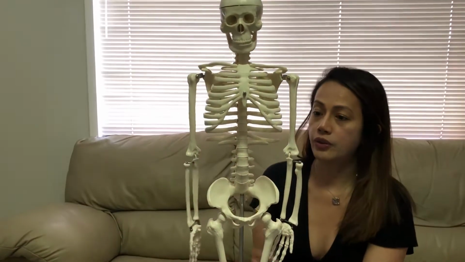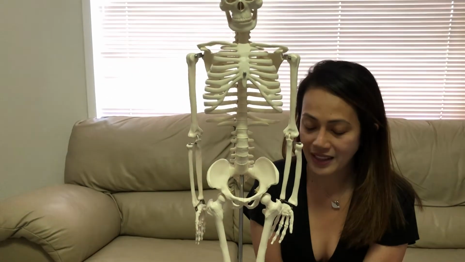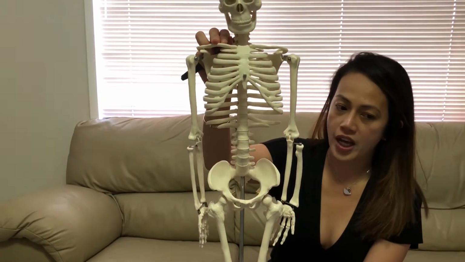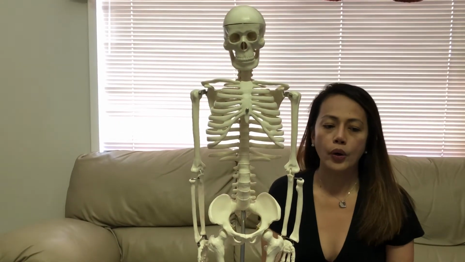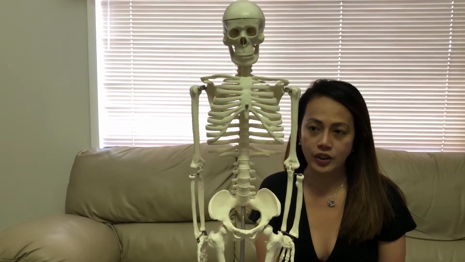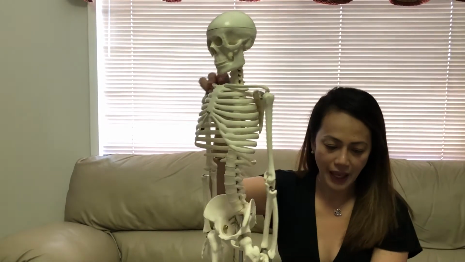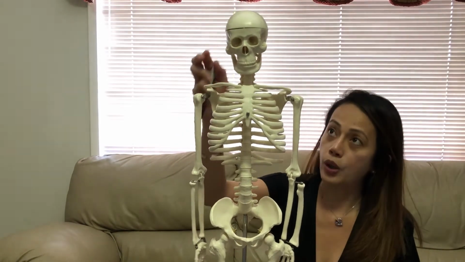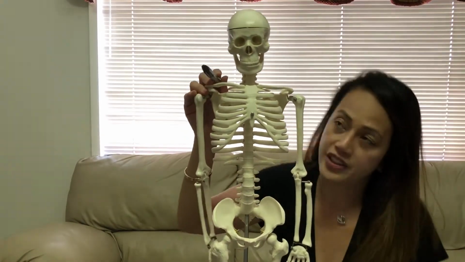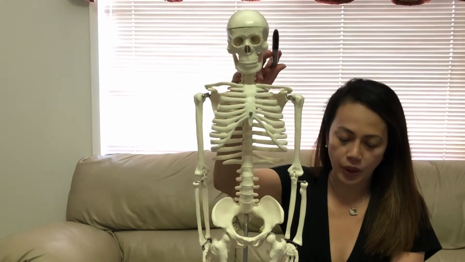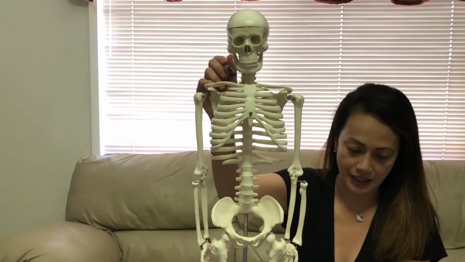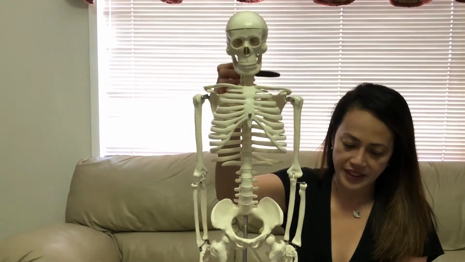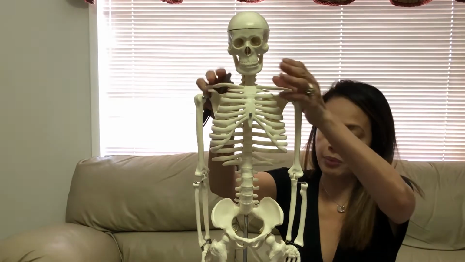And last but not least is the irregular bone. Irregular bone has complex features such as notches and ridges, or distinct shapes like the vertebrae. An example of an irregular bone is the bones of the orbits. We have the frontal, sphenoid, zygomatic, maxilla, palatine, lacrimal, and ethmoid. This allows the smooth rotation and protection of the bones of the orbit.